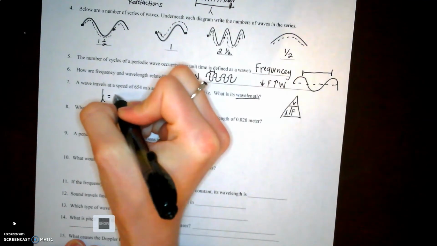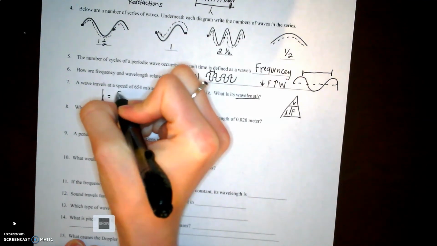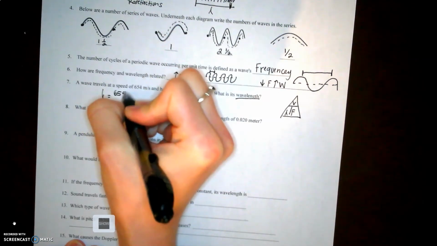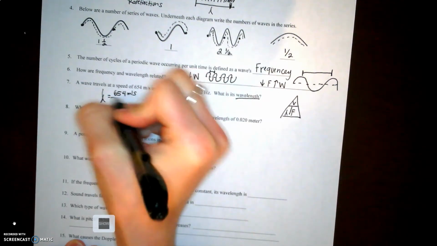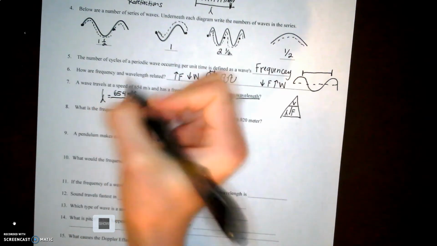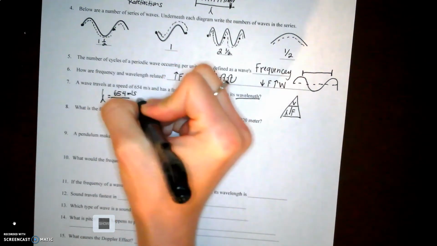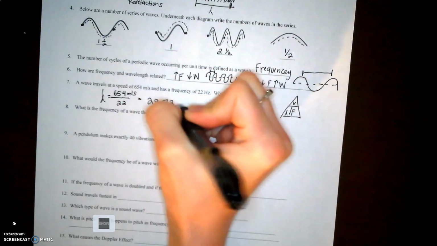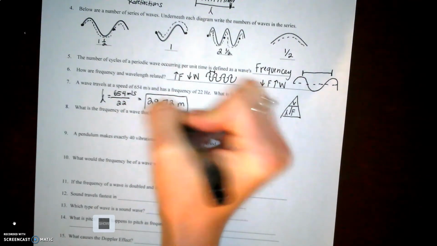So our velocity is 654. And our frequency is 22. Divide those two numbers to get 29.72 meters as your answer.